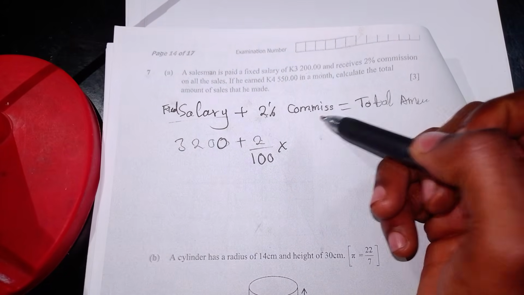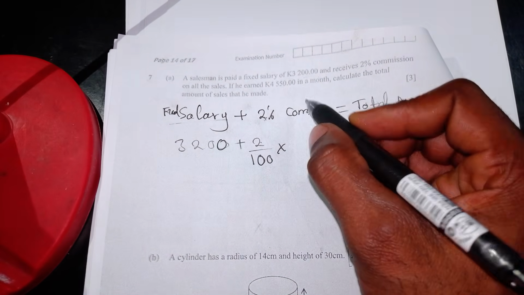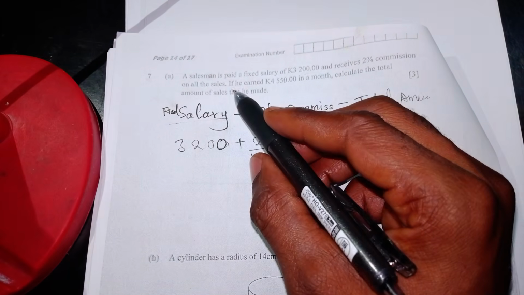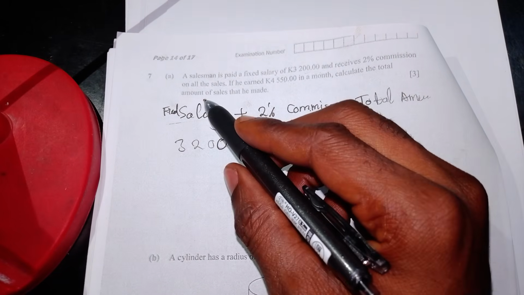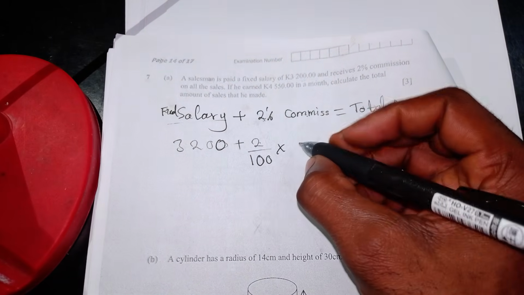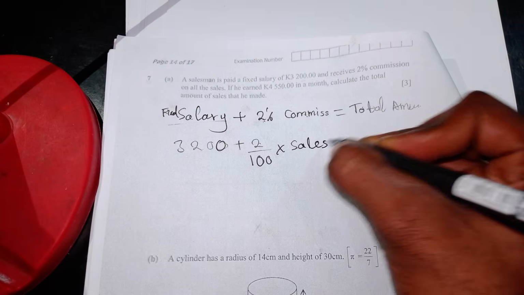I think this question was a bit tricky. So it said 2% of the total sales. So if he earned this much in a month, calculate the total amount of sales. Yes, so this is 2% of total sales.